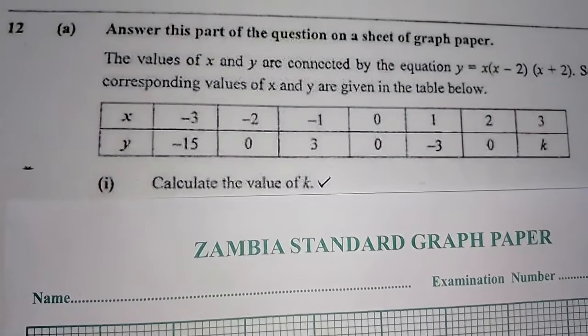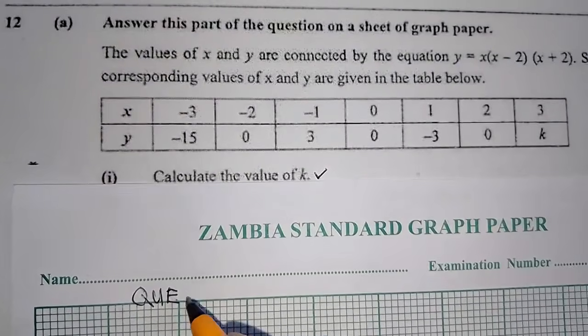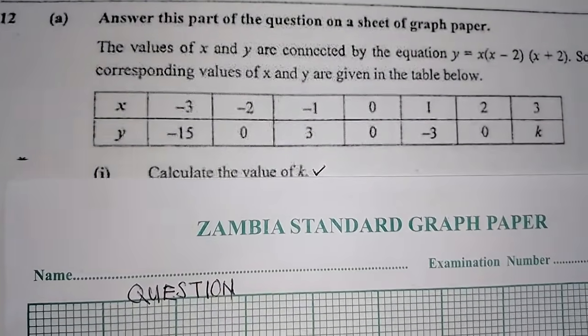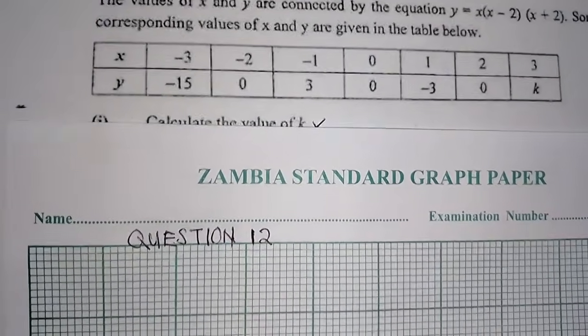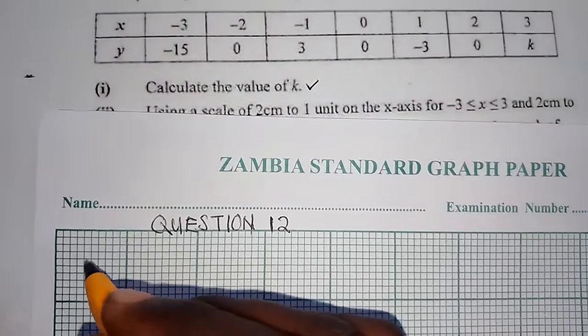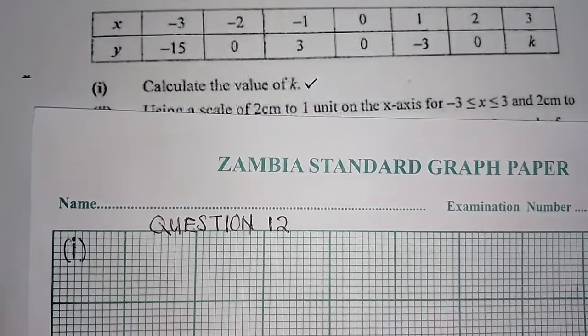As you can see, this is question 12. So in an exam, you write question 12. Numbering is very important. I can see we are very weak when it comes to numbering. We can answer correct things, but we don't number them. Question 12, it is 1 like this. You write it here at the corner.